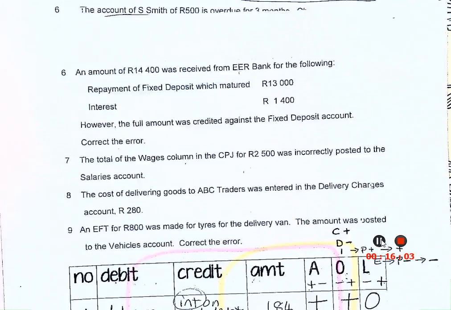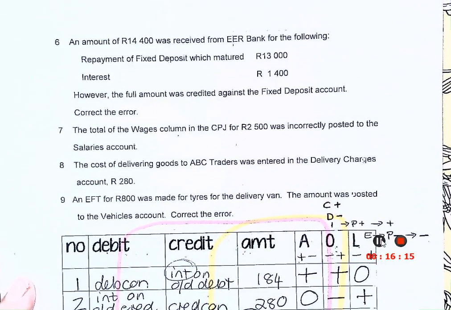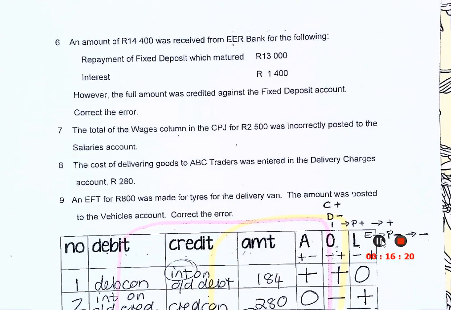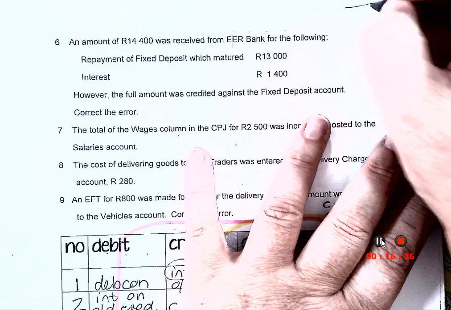An amount of 14,400 was received from the bank for repayment of the fixed deposit which matured, and the interest is so much. However, the full amount was credited against the fixed deposit. How many times have we made this mistake now? This is now the third time. By now you should know. Okay, the bank is fine. What is not fine, Mr. Talkalot? The fixed deposit and the interest.